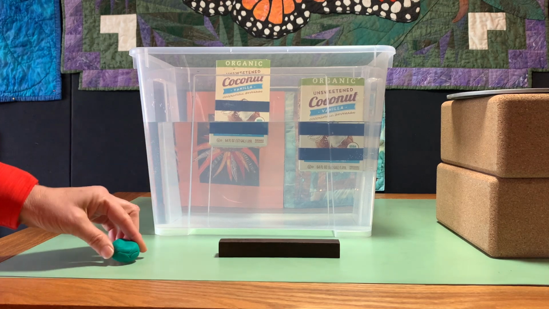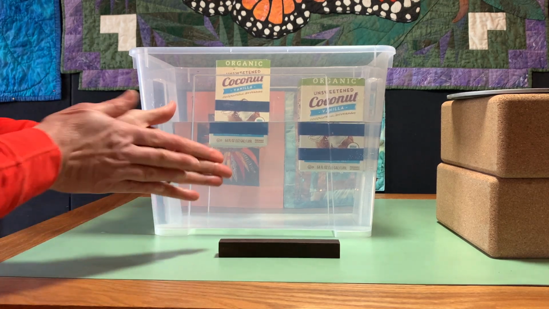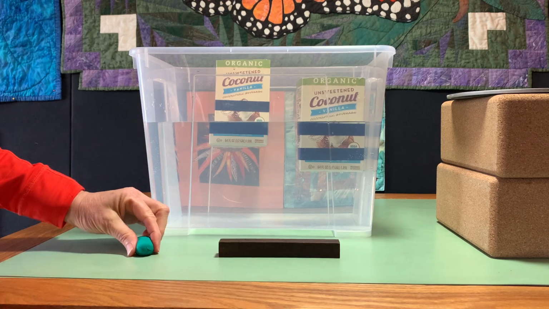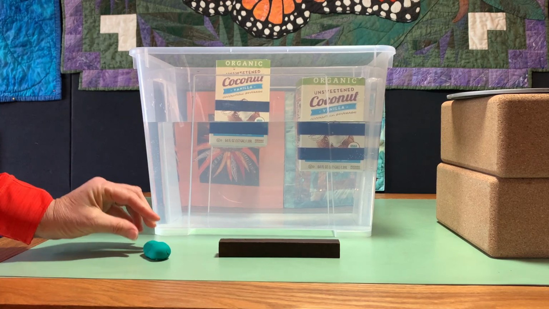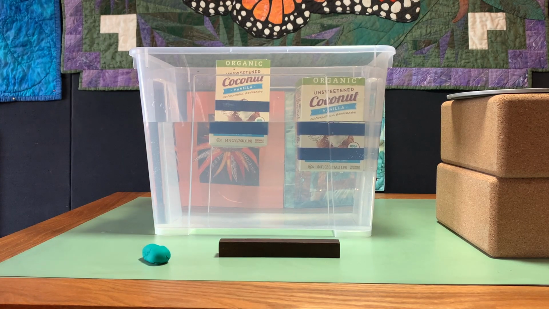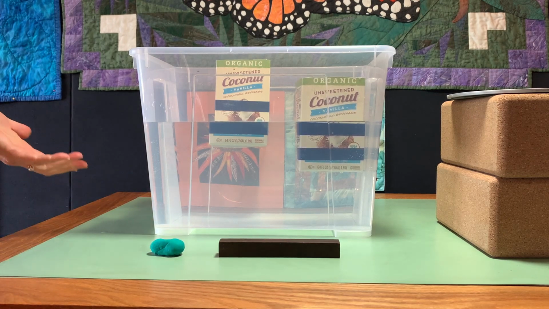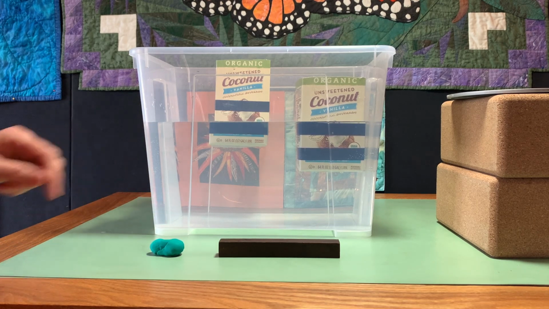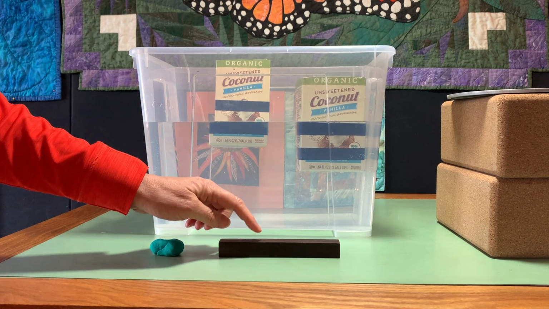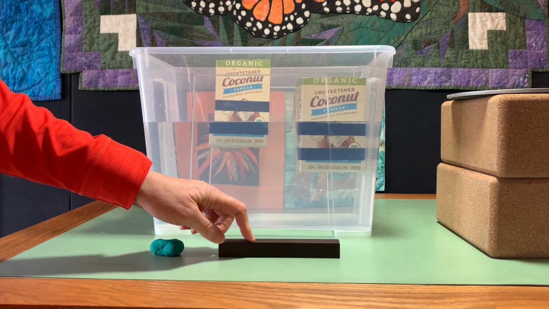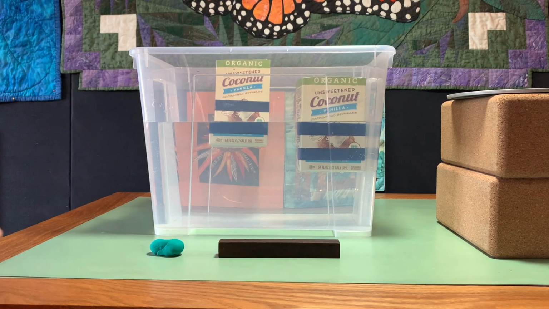This lump of Play-Doh is the same size. I can roll it around, make it a different shape, but the volume's the same. And if I just sit it on the table and don't push on it, it holds its shape. So that's a property of a solid. Constant shape and a fixed volume.